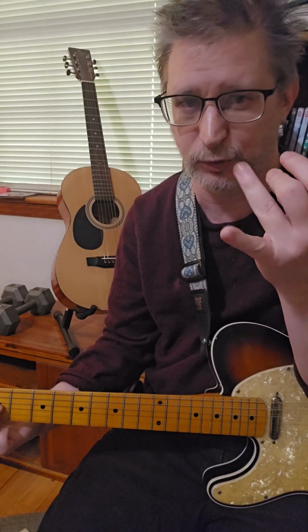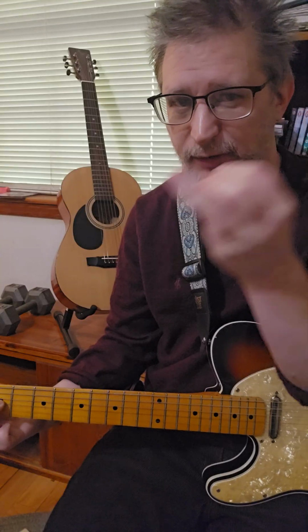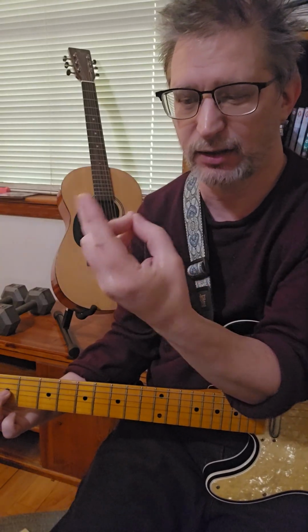And this, of course, would be my 4, and this is my 5. That's my triad. They all tie together. That's why I make this shape with my hand when I illustrate what a triad is. I've got my root, my 3, and my 5.